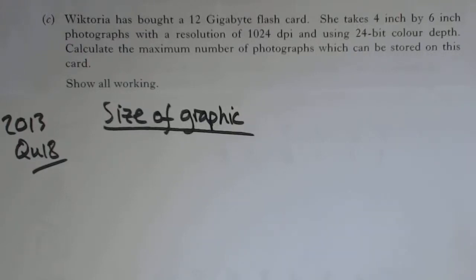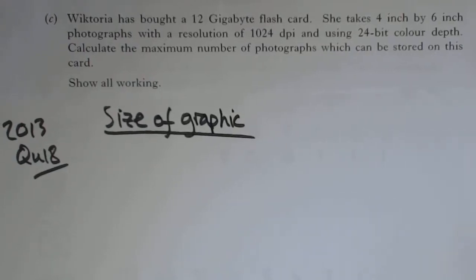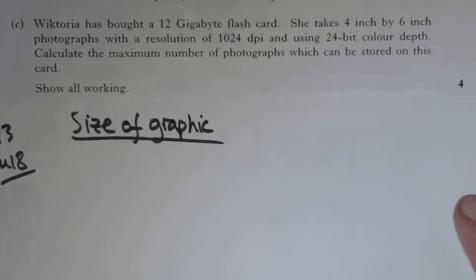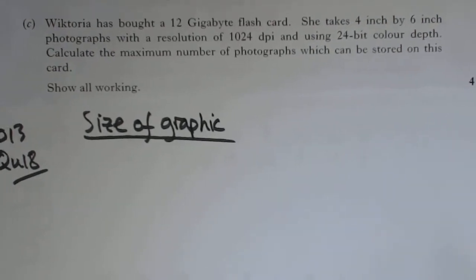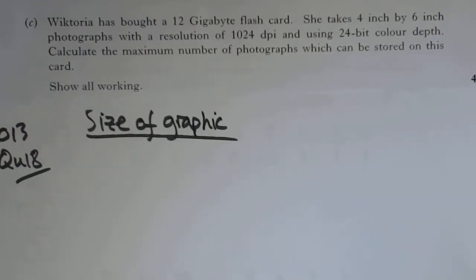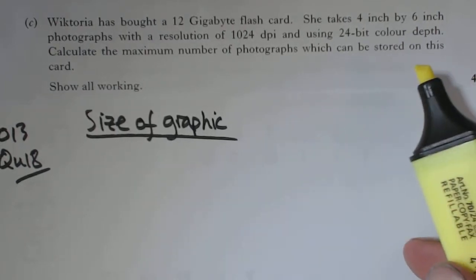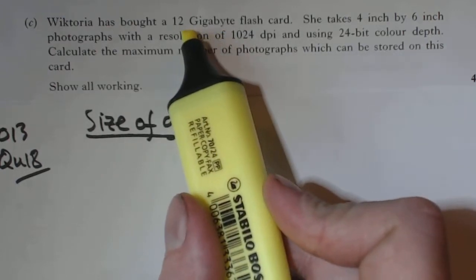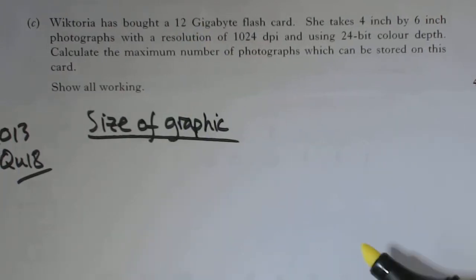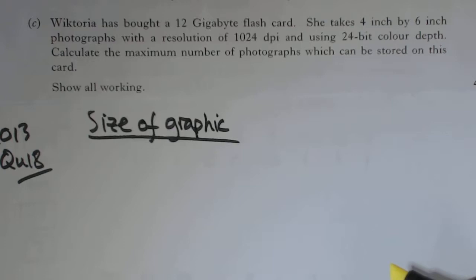Right, so here's a wee example that we did in the class. It's from 2013, question 8, part C, and it's worth 4 marks, and it's all about calculating the size of a file. That's normally worth 3 marks itself, but they're also asking how many of these pictures can get fitted in a 12 gigabyte flash drive, so it's a wee bit more complex.